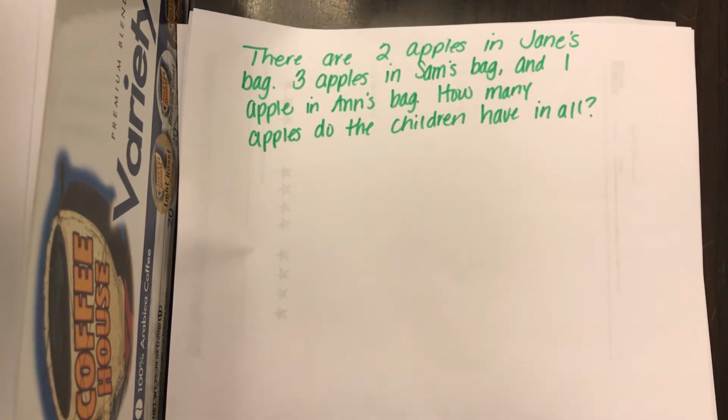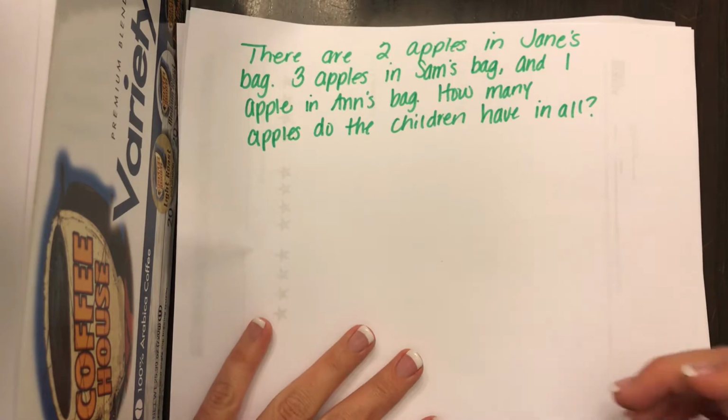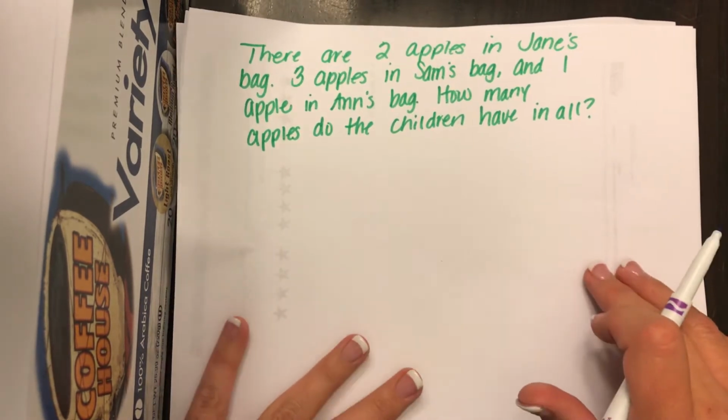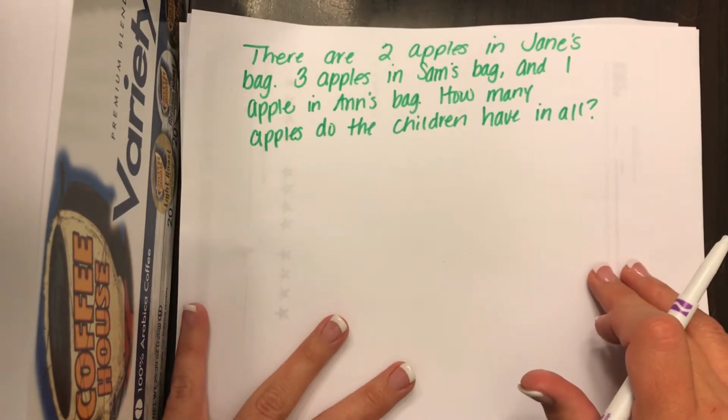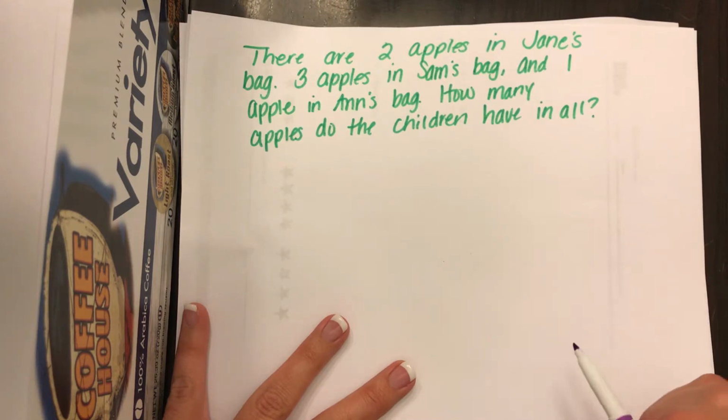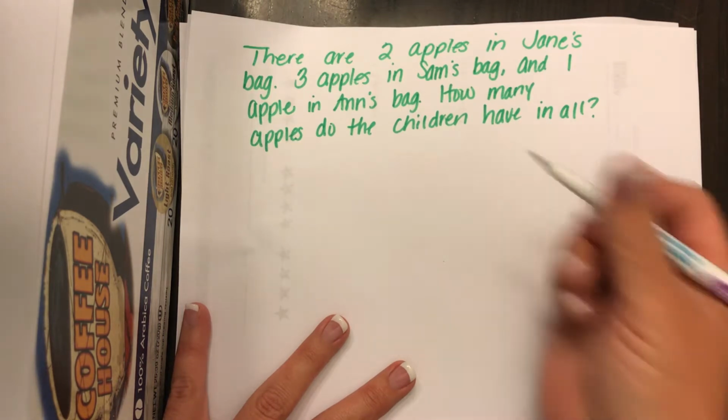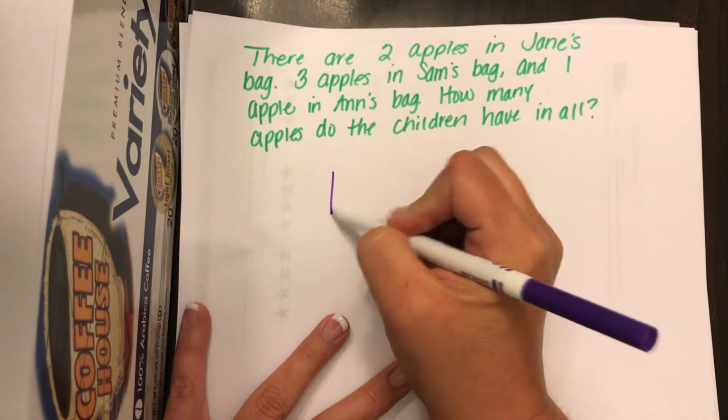Okay, so what we're going to do here is use part-whole language to tell how we solve this. We know the parts, so we can add them together, and we can add the parts of 2, 3, and 1 to get a whole. So I'm going to use a tape diagram.